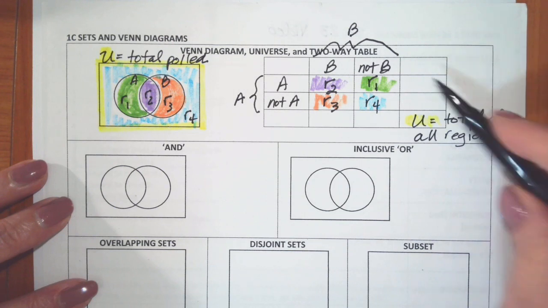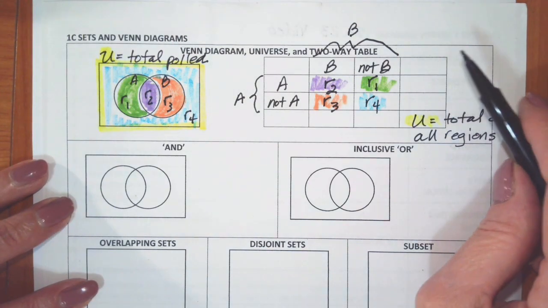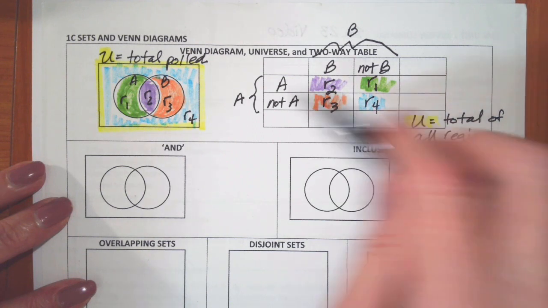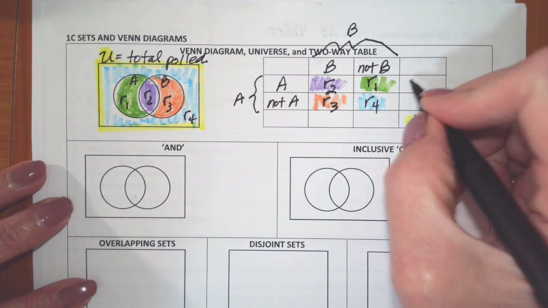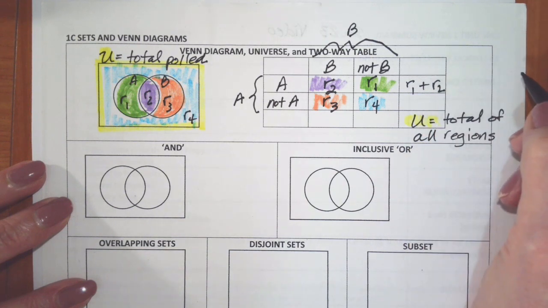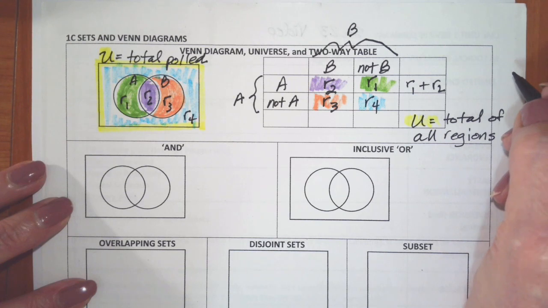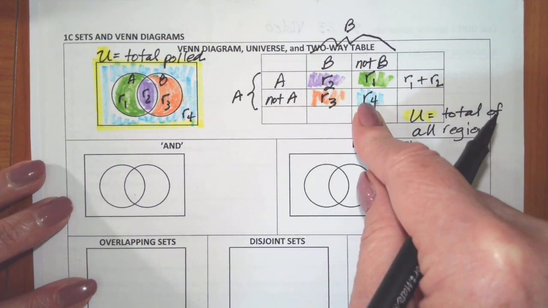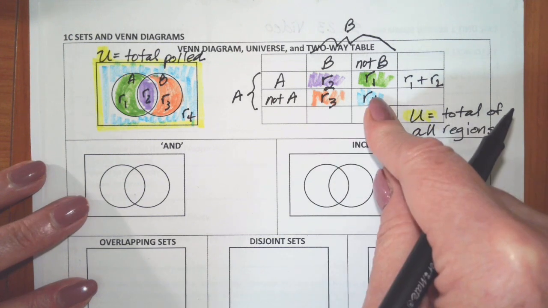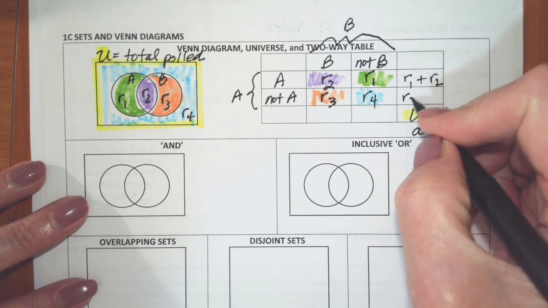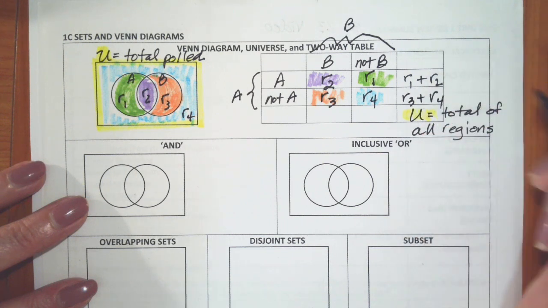Okay. Then this number here is going to be the total in A. It's going to be the total of R1 plus R2. Not A is the total of everything outside of these regions, or in these regions. So it is the total of R3 plus R4.